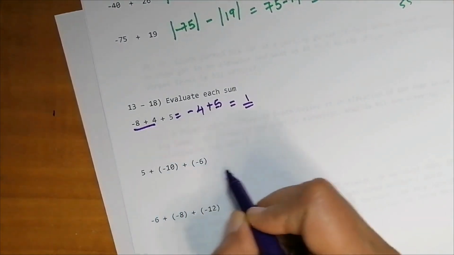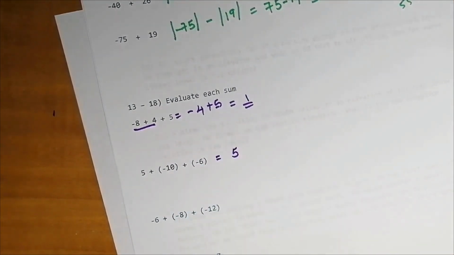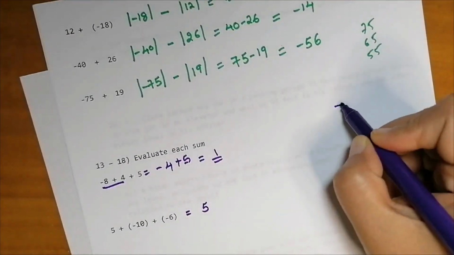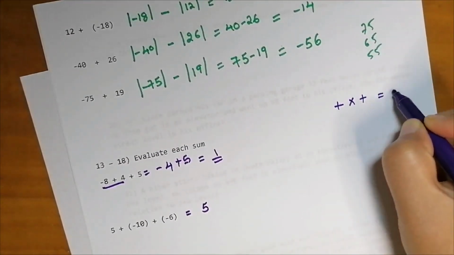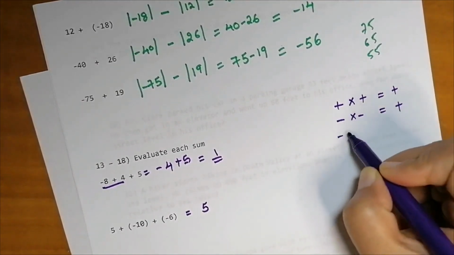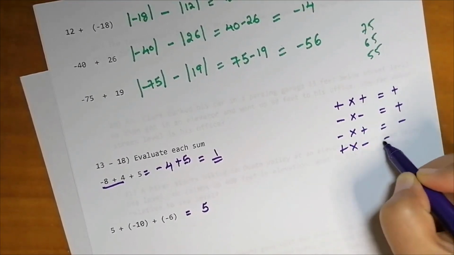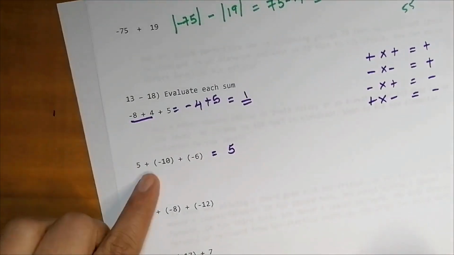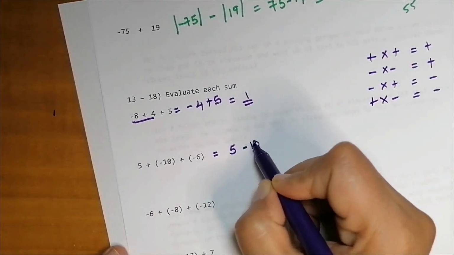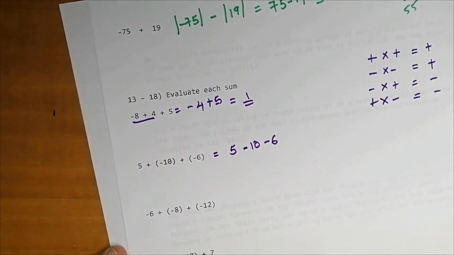Let's first open up the brackets, all the brackets. So I will say this is equal to 5. We know plus and minus, right? You remember the rule. Plus times plus gives us plus, minus times minus gives us plus, minus times plus gives us minus, plus times minus gives us minus, right? So we have plus and minus, so this becomes minus 10, and again plus and minus, so it becomes minus 6.